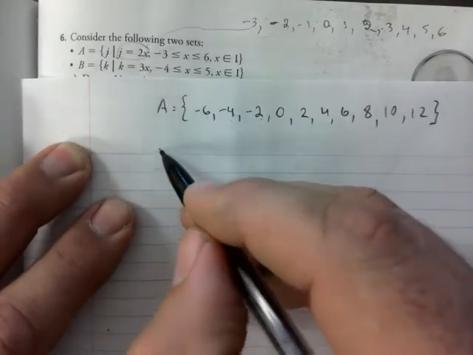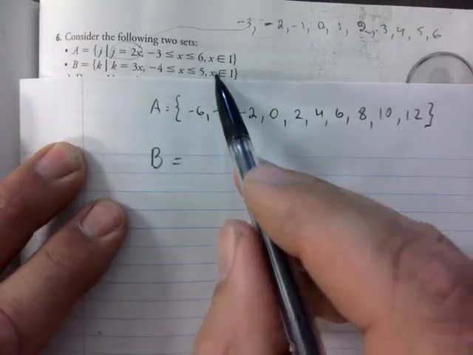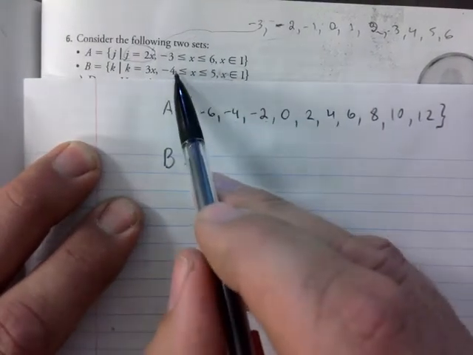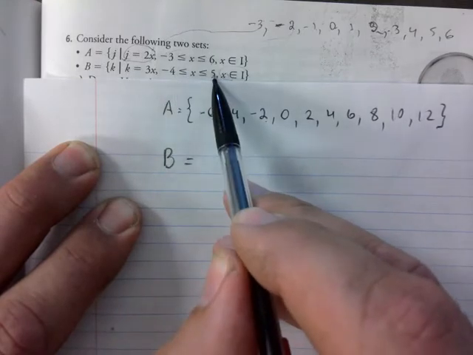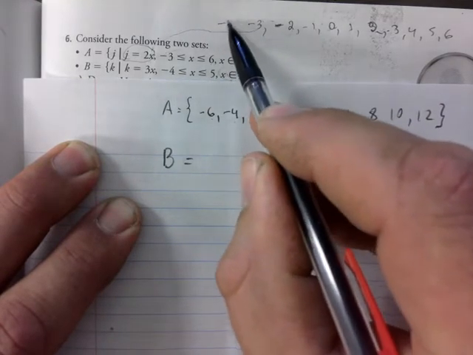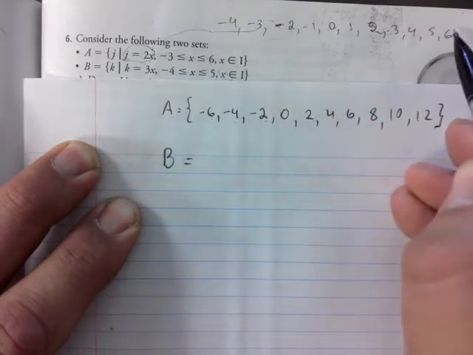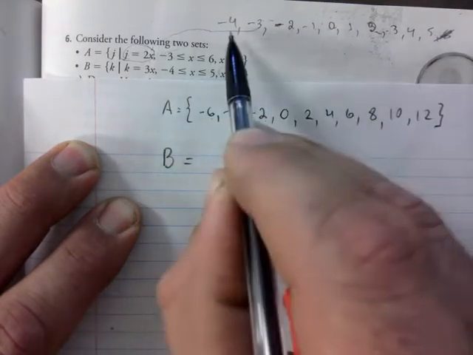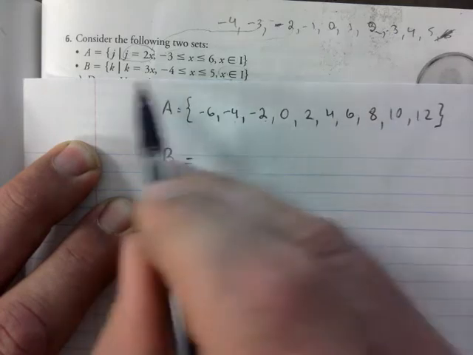I'm going to do the same thing for set B. Thank goodness it's still integers. Now I'm considering from -4 to 5. So I got to expand this a little bit. -4 all the way to 5, and I'm just going to cut it there, right? So these are the numbers I'm going to consider to create my set.